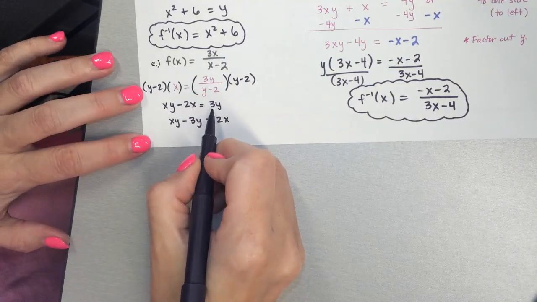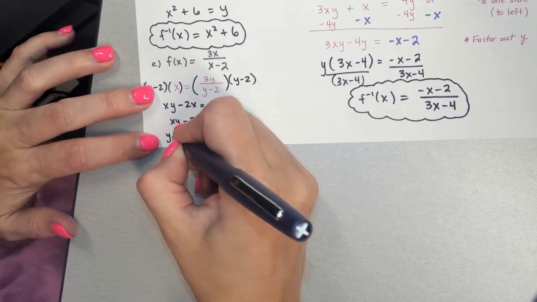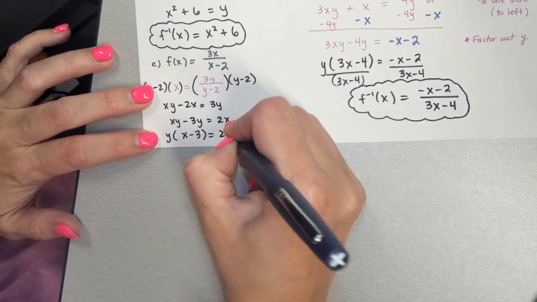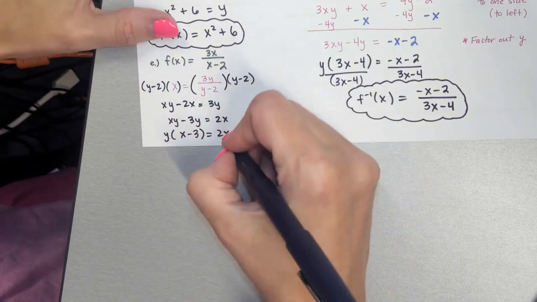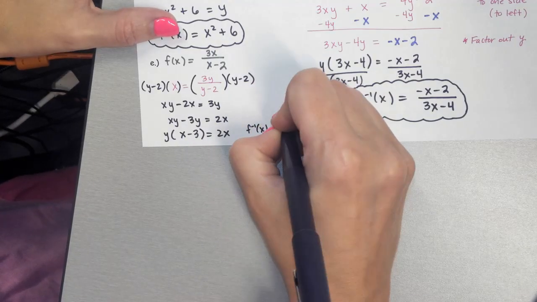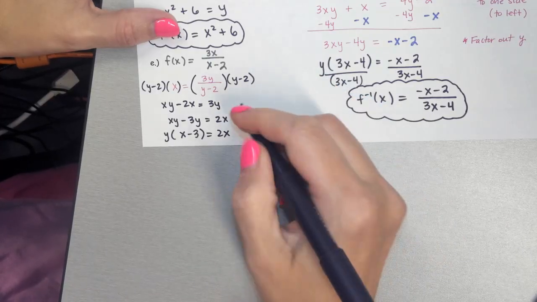So we subtracted the 3y, we added that over, and then you're factoring out your y. So then your final step, your inverse is going to be 2x divided by x minus 3.